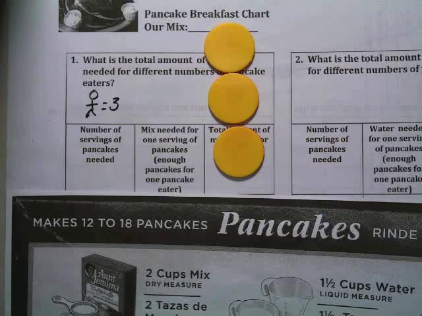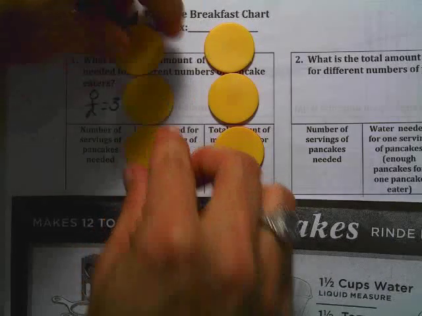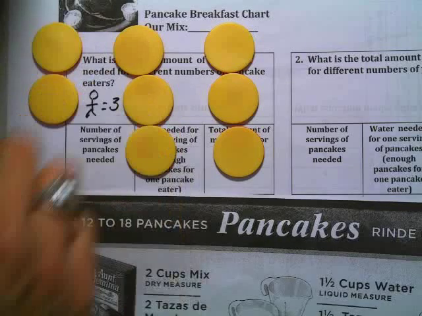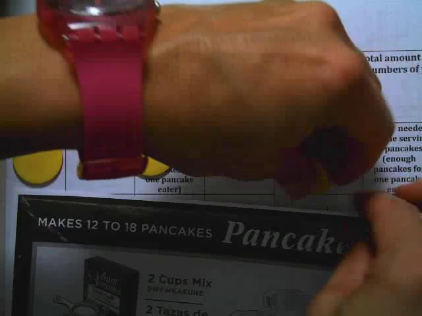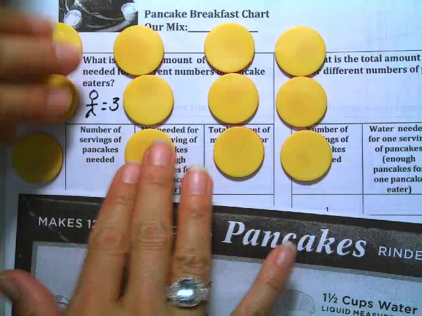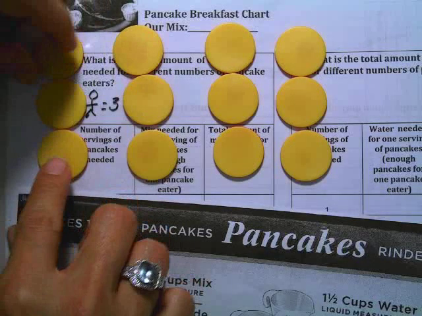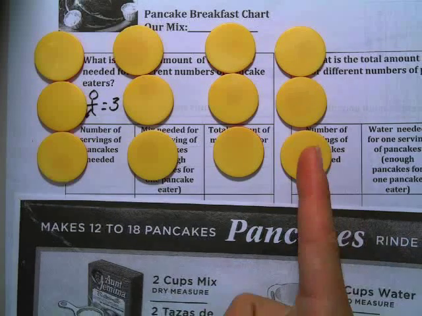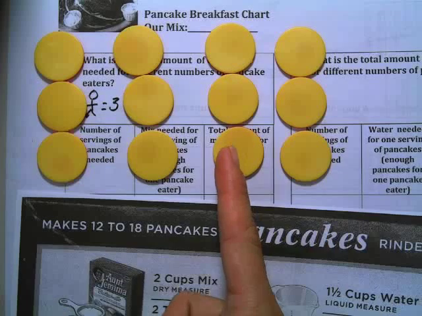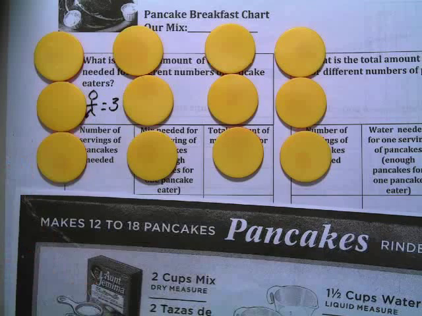So this one says it makes 12 to 18 pancakes. So let's just see how many people we can feed if everybody has 3 pancakes. We've got 12 pancakes in our recipe. Okay, so what that means is that each person can eat 3 pancakes. That means 12 pancakes can feed 4 people.